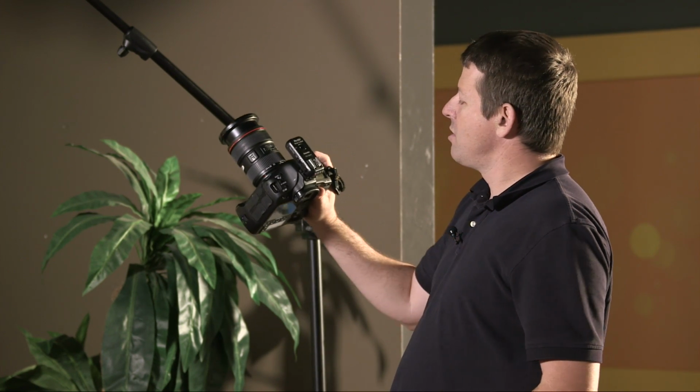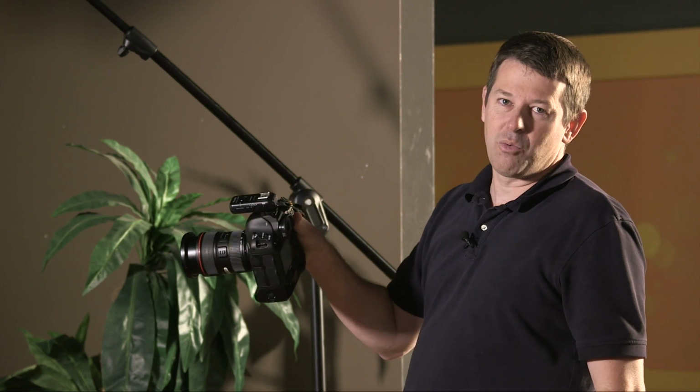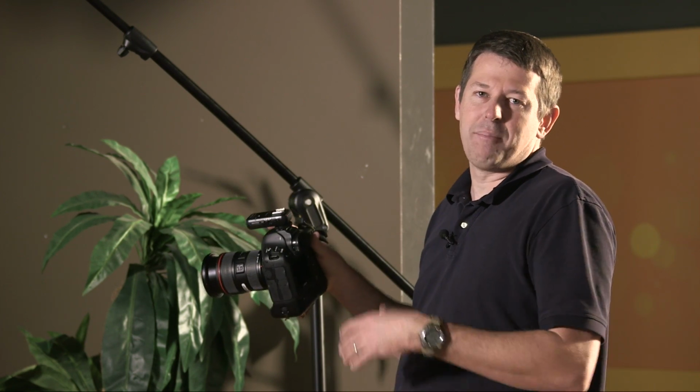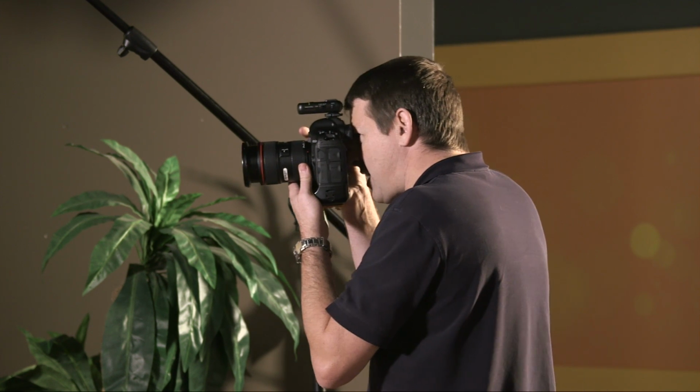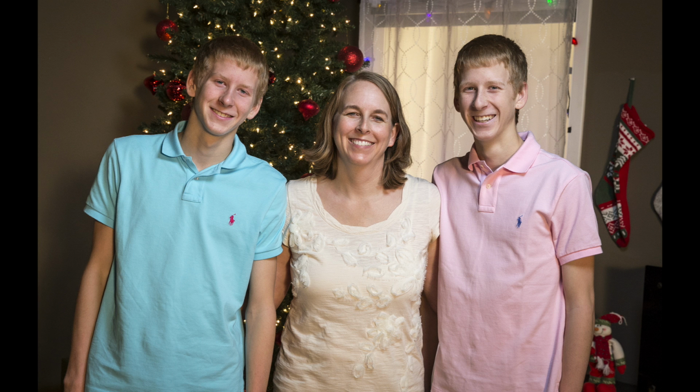And for this one, I'm shooting at f6.3 at 1/60th of a second. And because it's got so much stuff going on here, I'm fairly high ISO just to play around with this. So now once I get that all set up, I take a test shot. I like the way the light is on that.